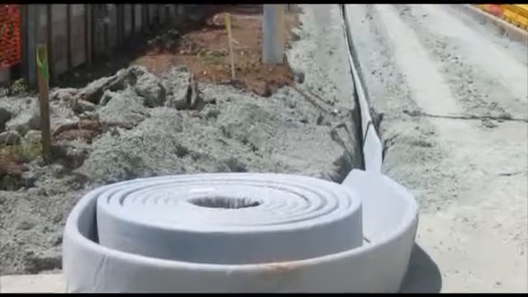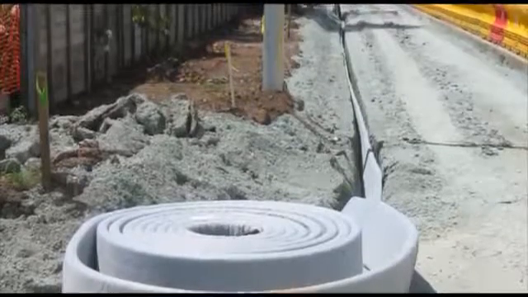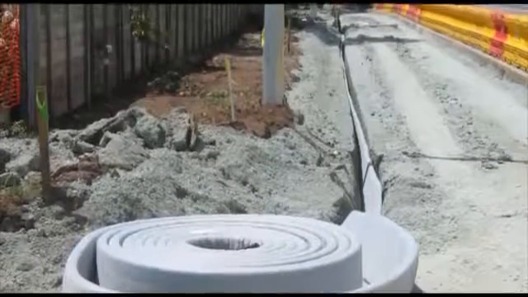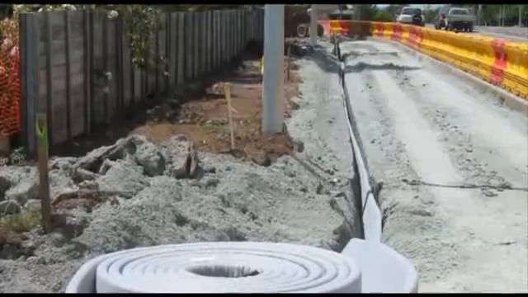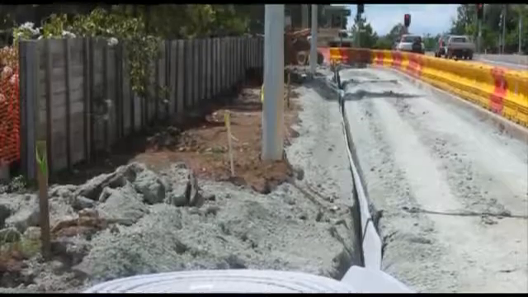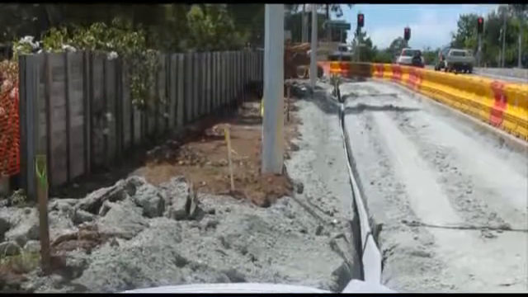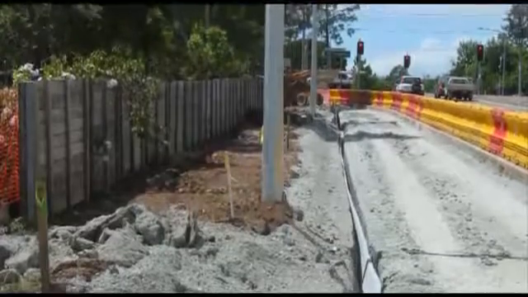Here we see a geosynthetic panel drain being used adjacent to the road to act as a road edge drain. As the rain falls on the road, it is moved to the edges by the camber of the road and the sealing layer, and the road edge drain then moves the water away so that it does not enter the base layers and weaken the road.